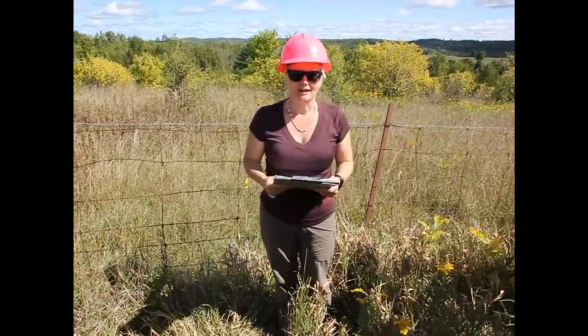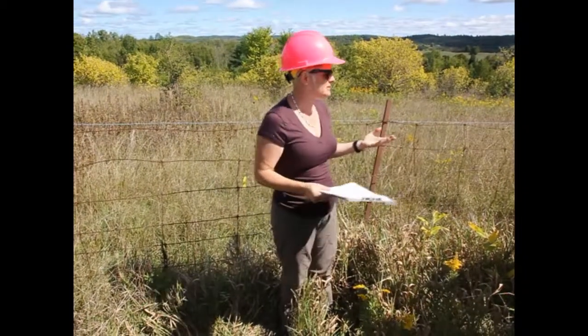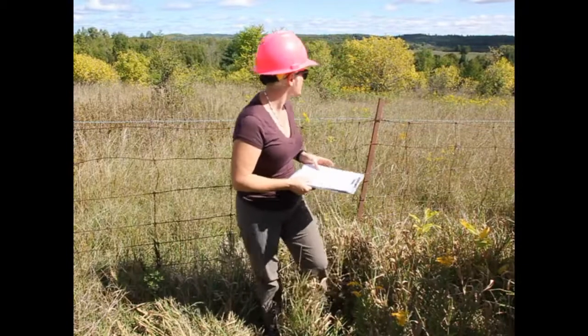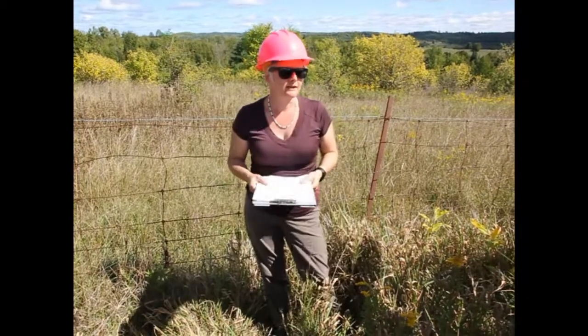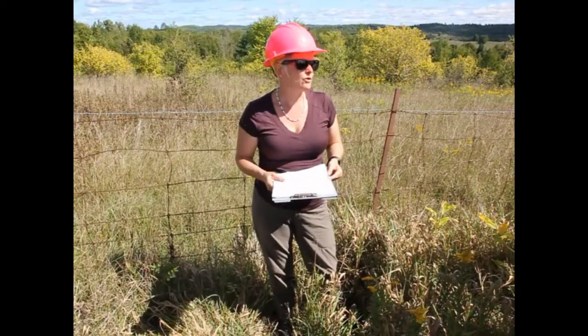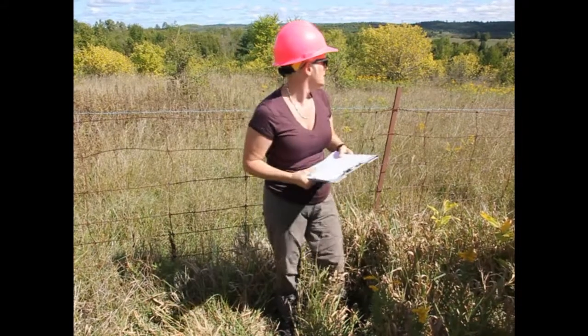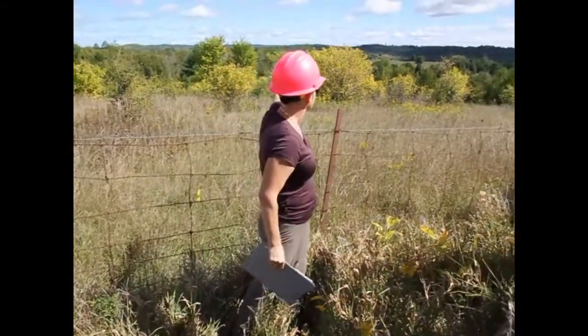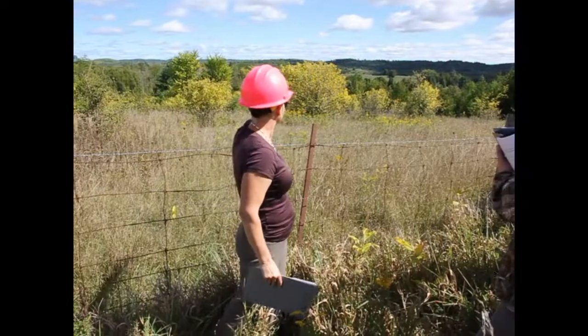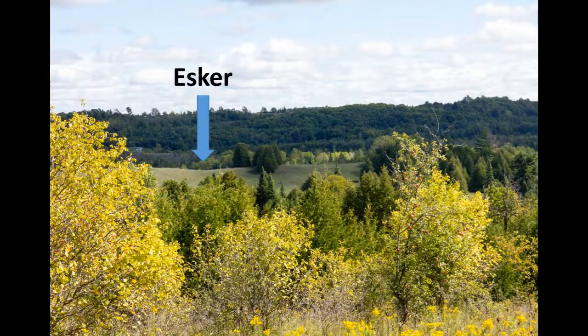Okay, so we are at stop 2, and the name of the feature that we are looking at is the Hogsback Esker, or the Omimi Esker. And what we're actually looking at is that hill on the horizon there. So that is the Hogsback Esker.